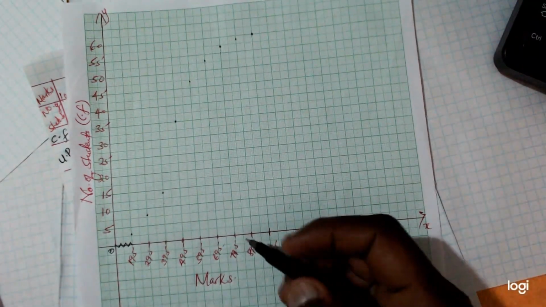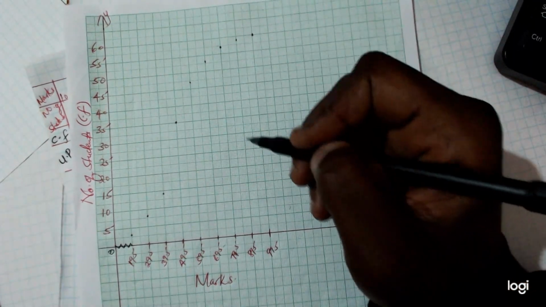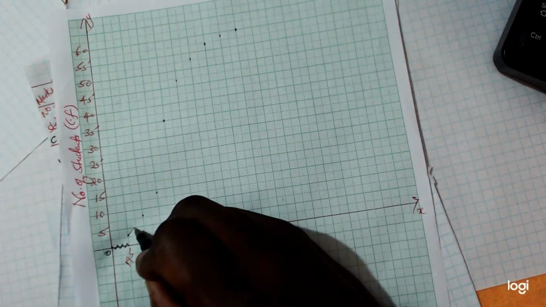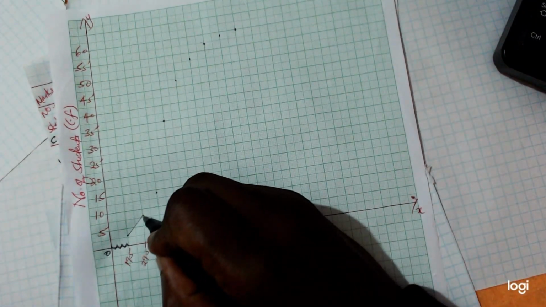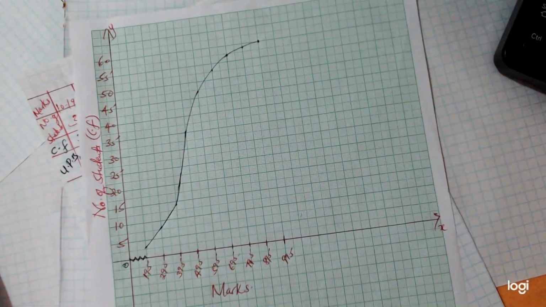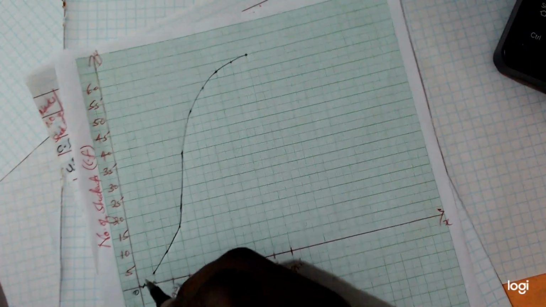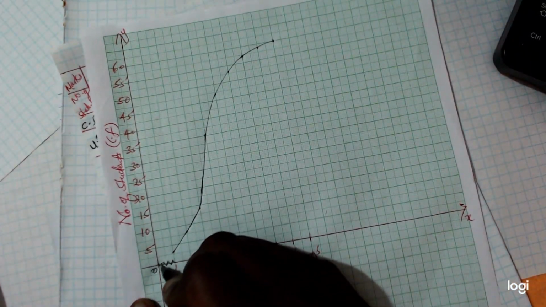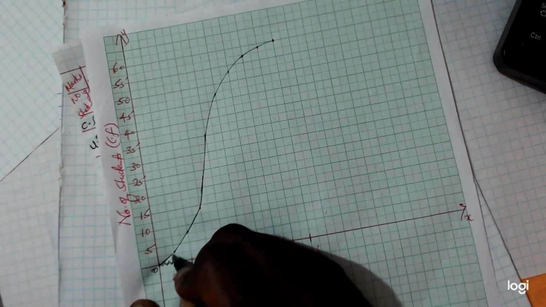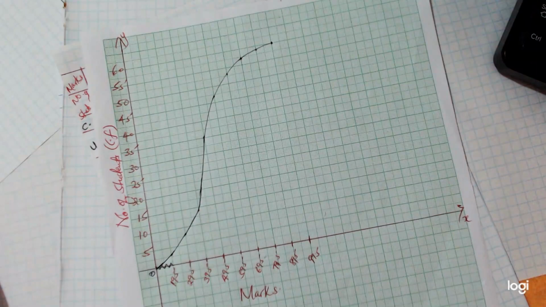So here we have the points now. We have this point, this one, this one, this one, and this one. So you simply join these points using a smooth curve like that. So that is the cumulative frequency curve. To avoid this part hanging, you can join this part to the origin, just to avoid the curve hanging there. So that is the cumulative frequency curve.